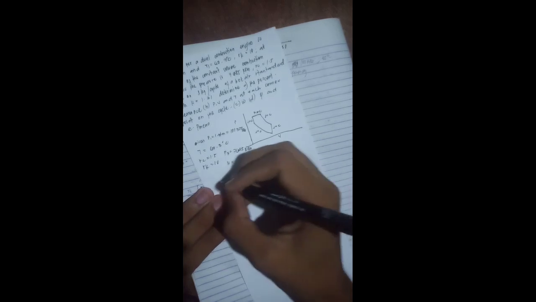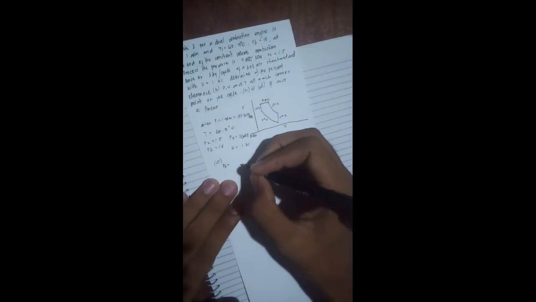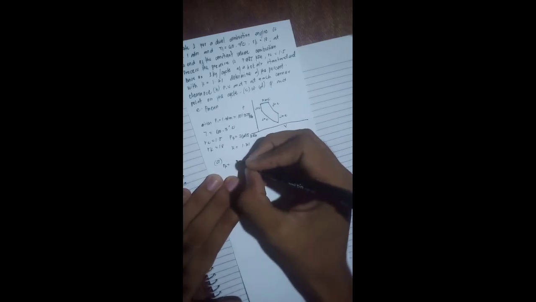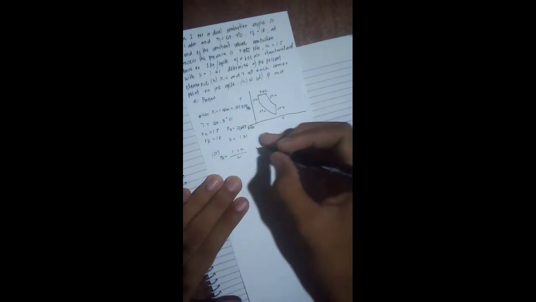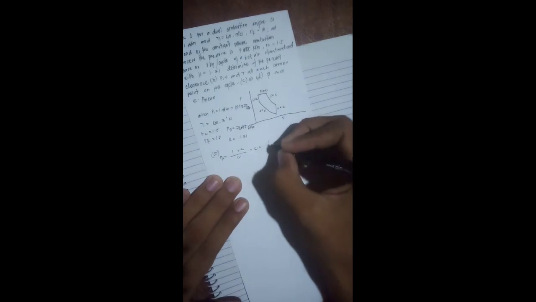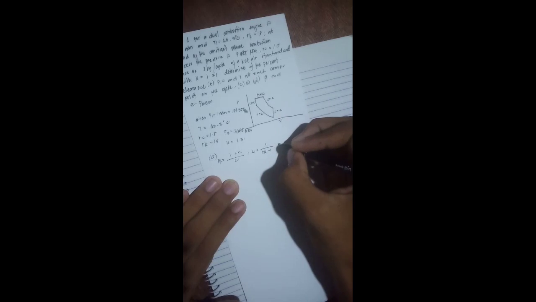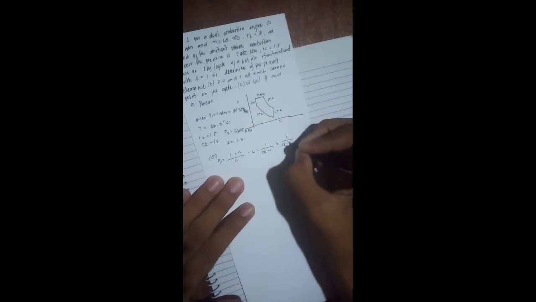So for A, we have the equation. The percent clearance, we have Rk is equal to 1 plus C over C. So by manipulating the equation, we can get C is equal to 1 over Rk minus 1. So substituting the value, we have 1 over 18 minus 1.